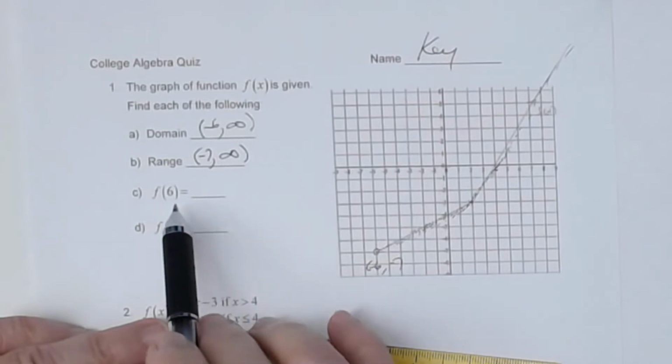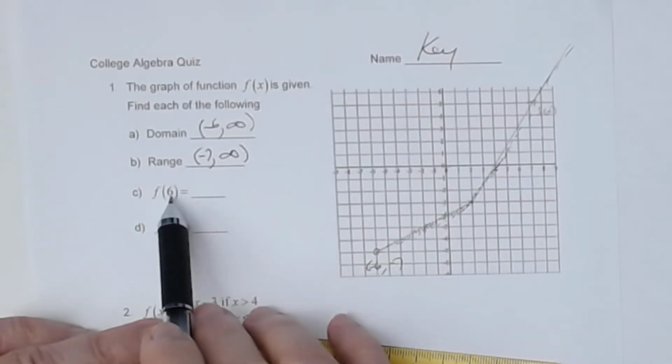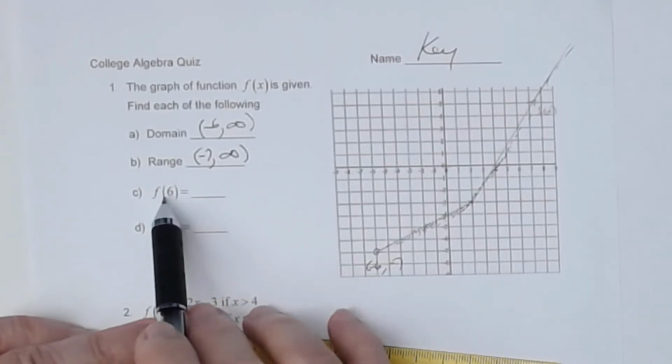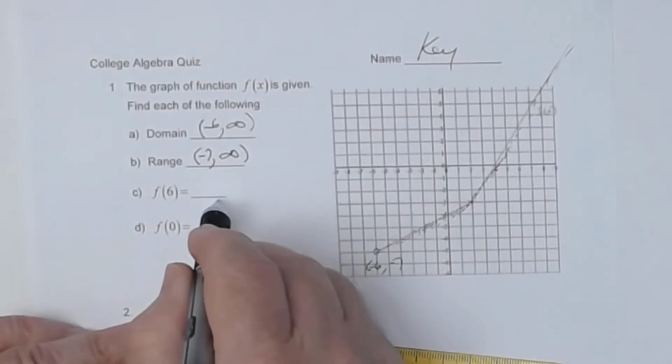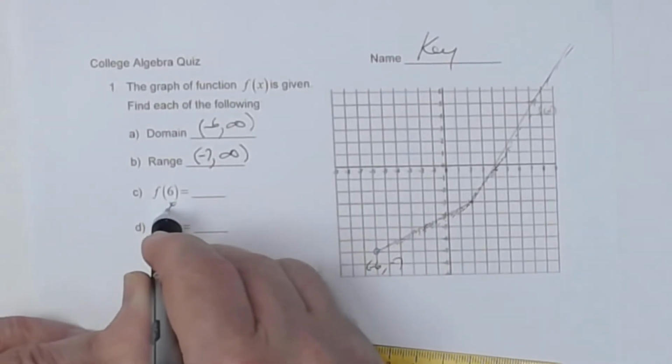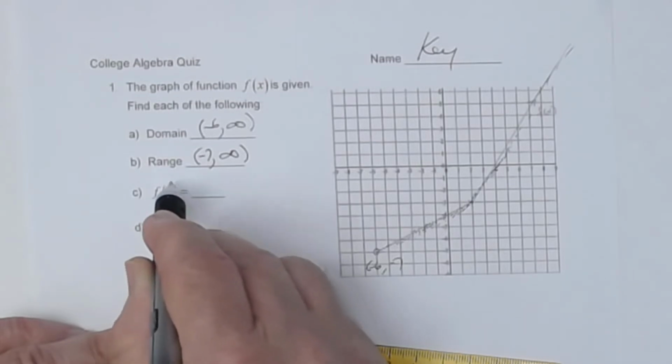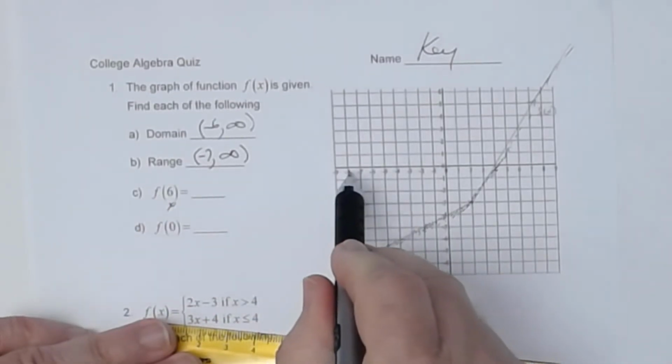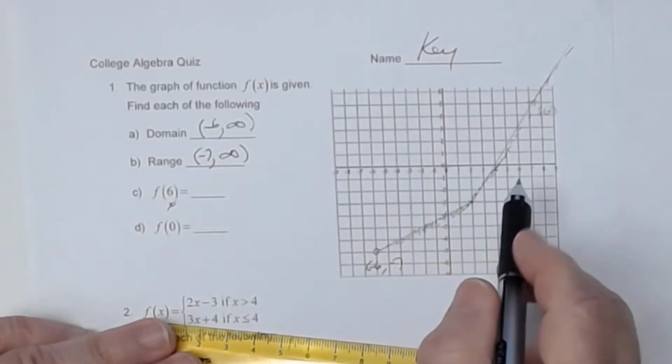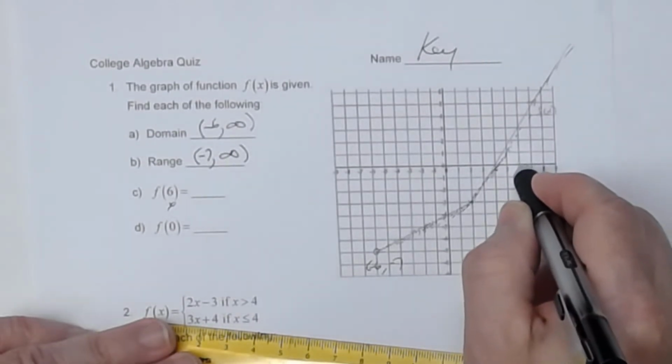All right? Now, letter C. You want to find f of 6. So remember, f of 6 means what is the y value when x is 6? Remember, this means the same thing as f of x, so x is 6 here. So we go along the x-axis and we locate where 6 is. Well, 6 is right here on the x-axis.